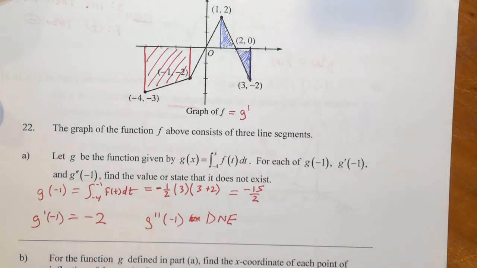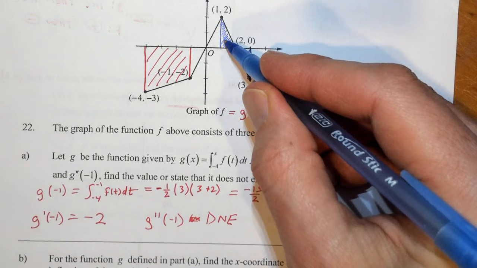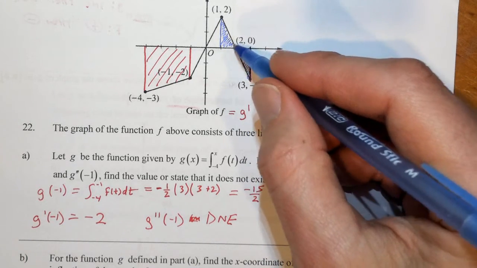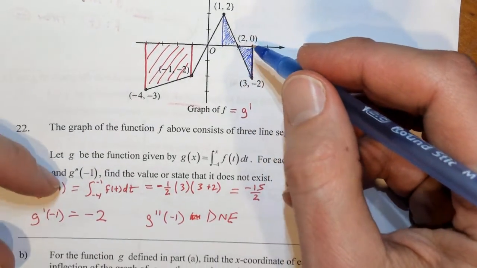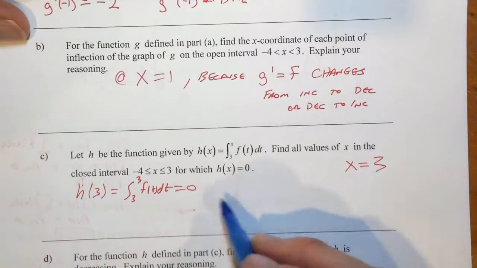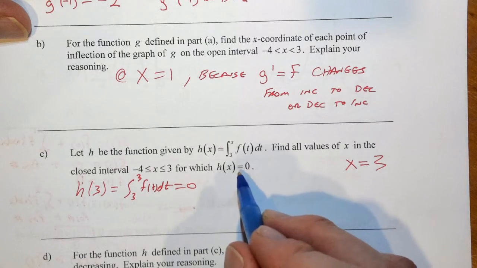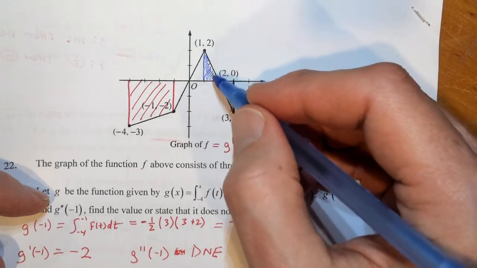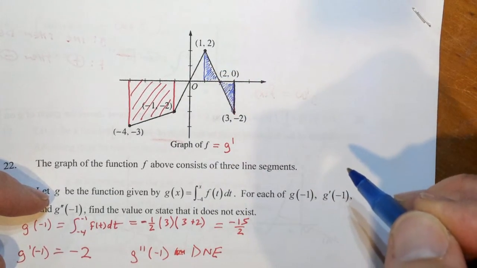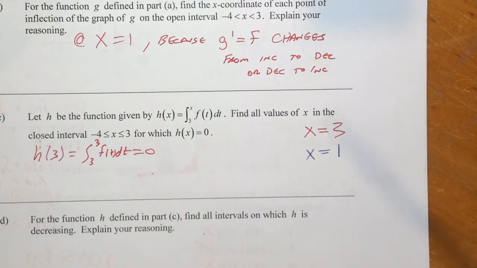Can you see how those two blue triangles are going to wipe each other out? They're the same size, but one's below the x-axis and the other one's above. So whatever area we add or subtract immediately gets wiped out by addition or subtraction from right here. Right? So because we started at 3, and when we were at 3, h of x was equal to 0, as we move to the left and get to when x is 1, that's another spot where h will be equal to 0.